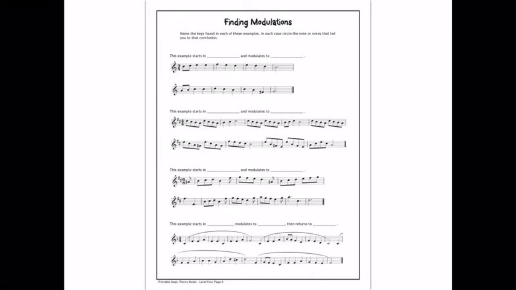So since the title of this page is Finding Modulations, and you can see each of the questions says, this example starts in a certain key and modulates to another key. You have to find the original and discover where it's hinting at in terms of a new key. More often than not, the giveaway is some kind of chromatic note. All right, some kind of chromaticism that leads us into a new spot, into a new thing.